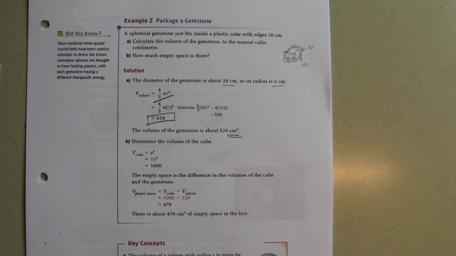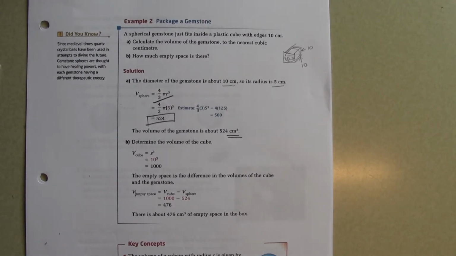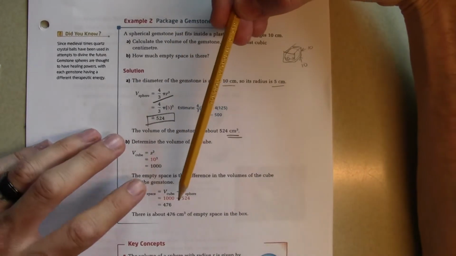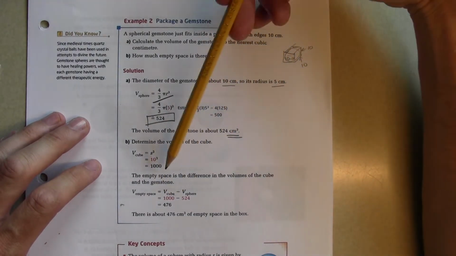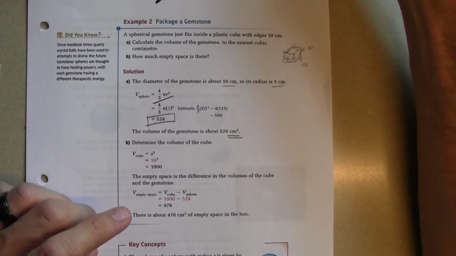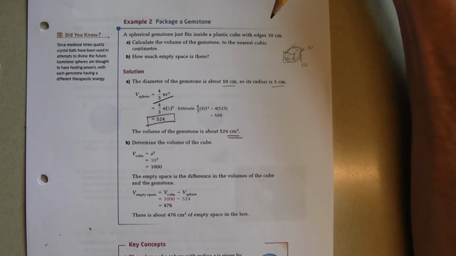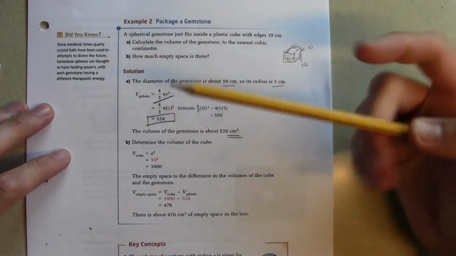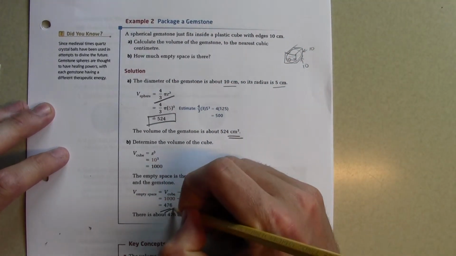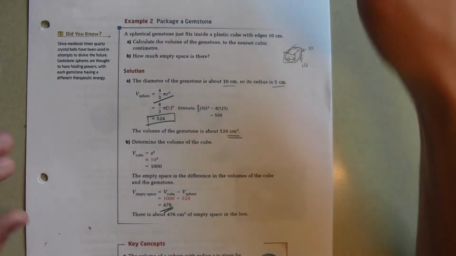So he's taking the volume of the box. Everyone understand this, right? So we know all of the volume in that box. Then we take the volume of the sphere. That's how much volume it's going to take up. We're going to subtract that, and then we'll get the leftover space. So that's what they do. They take the volume of the cube. We know it's 10 times 10 times 10 because the volume of a cube is side times side times side. All the sides are the same. 10 times 10 times 10 minus the volume of the sphere, which we already found. So we get our leftover space, 476.